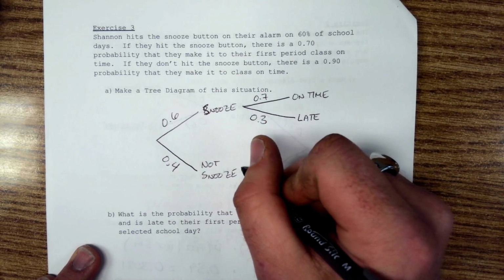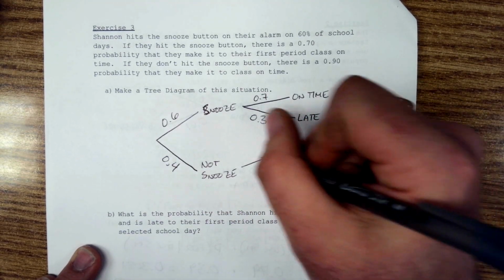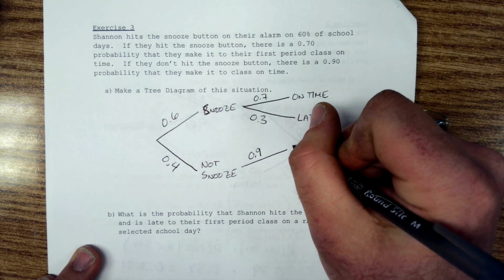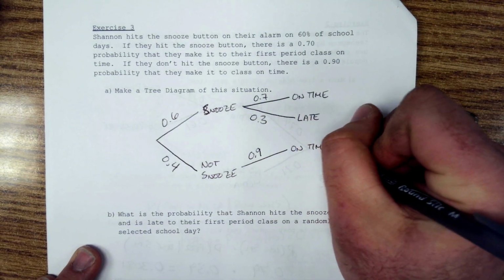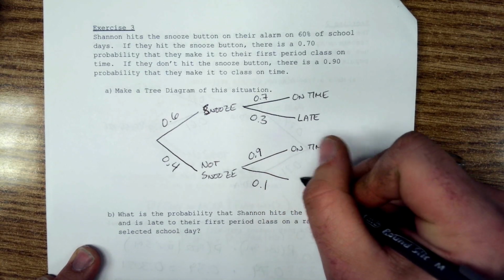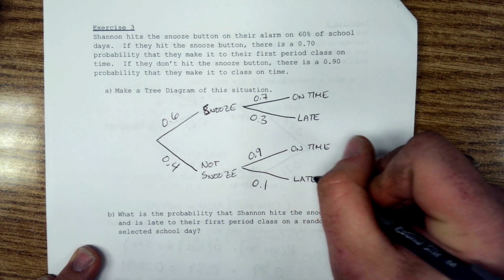On the other hand, if they don't sleep in, if they don't snooze, there is a higher chance, a 90% chance, 0.9, that they are on time, which leaves only a 10% chance, or 0.1, that they are late.